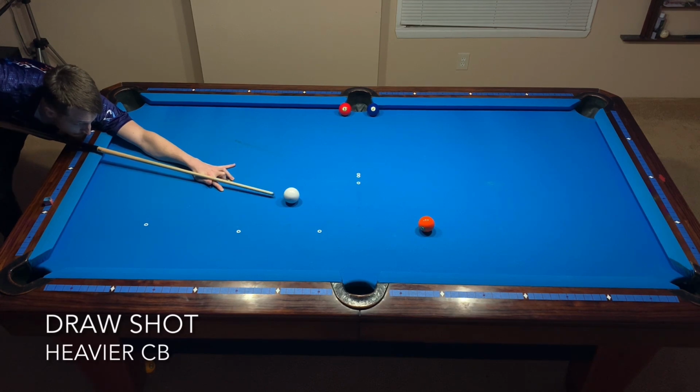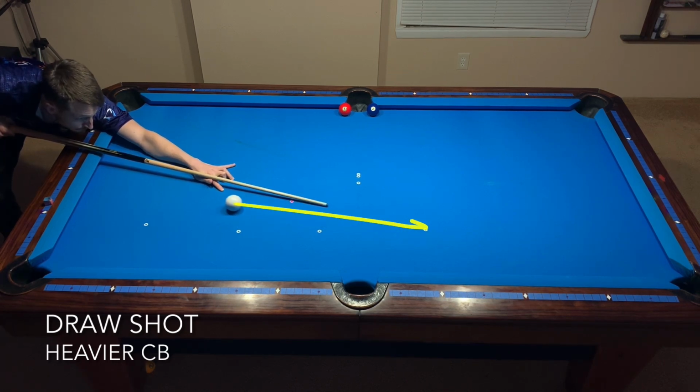Getting any amounts of draw on a heavier cue ball is very difficult, since the cue ball wants to keep going forward in the initial direction. The weight of the object ball is not enough to completely stop the cue ball, so some of the backspin is lost just to get it to stop first before returning back to me.